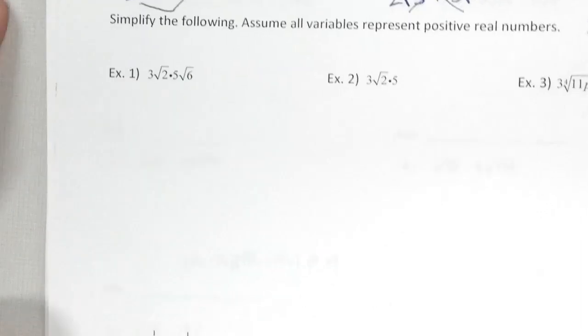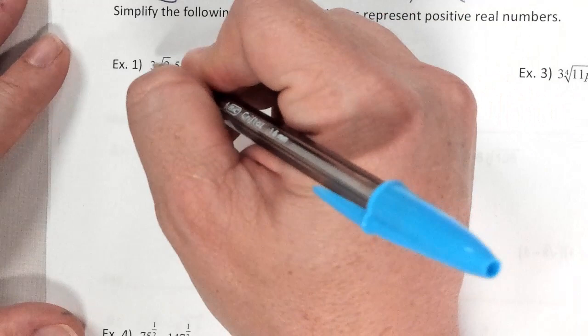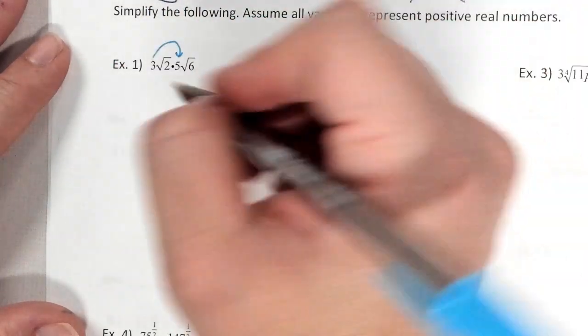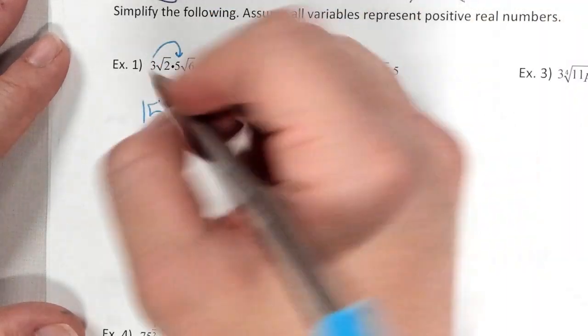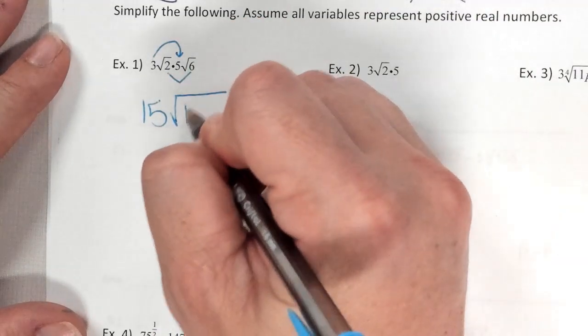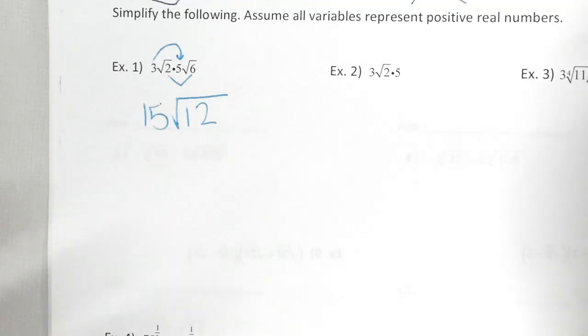If you look at number 1, we're just multiplying 2 terms with radicals. So what is 3 times 5? Because they're both outside, we can multiply and combine them. And what's 2 times 6? So this is what we get when we multiply. The outside numbers multiply and the inside numbers multiply.